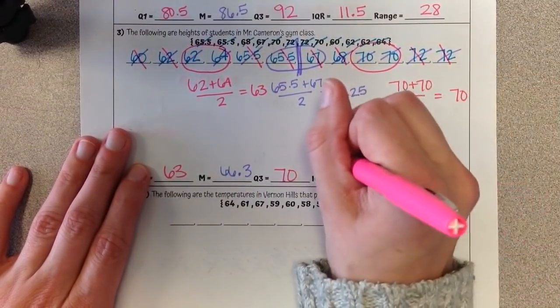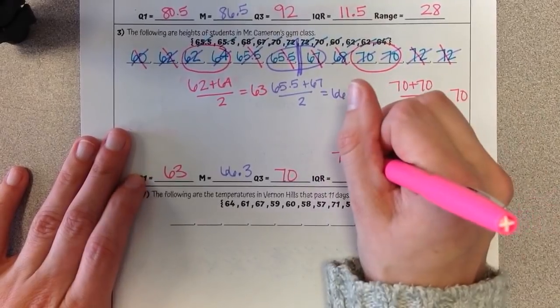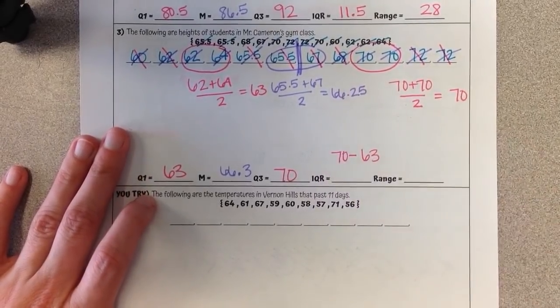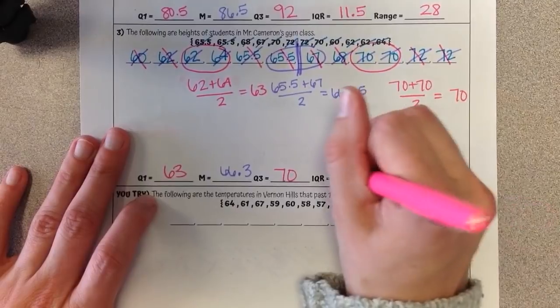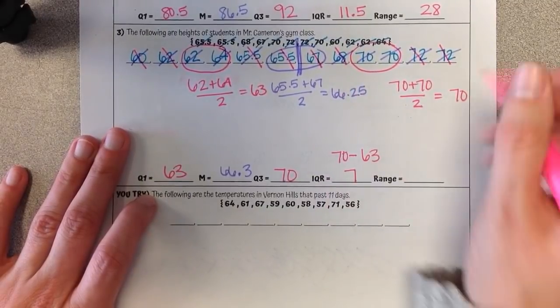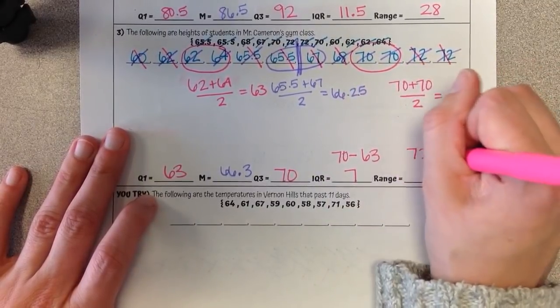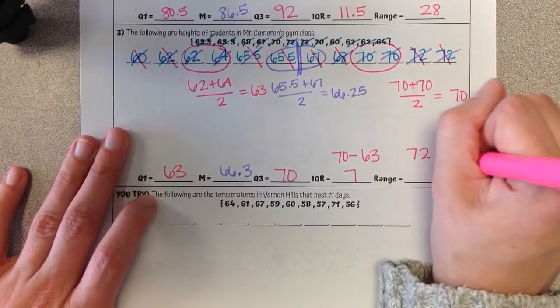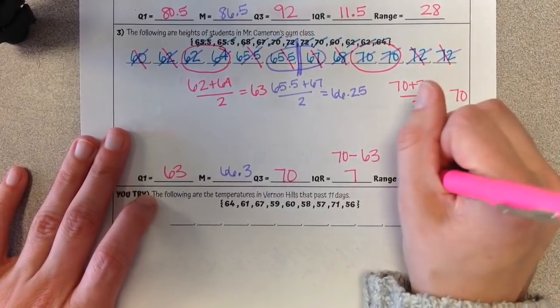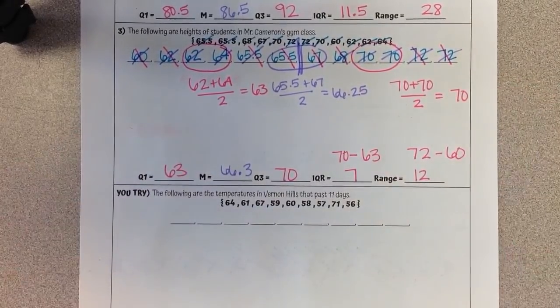For IQR, we're going to do our Q3 of 70 minus our Q1 of 63. 70 minus 63 is 7. For our range, we're going to do 72, which is our highest, minus 60, which is our lowest, which gives us a range of 12. Go ahead and do the U-try on your own.